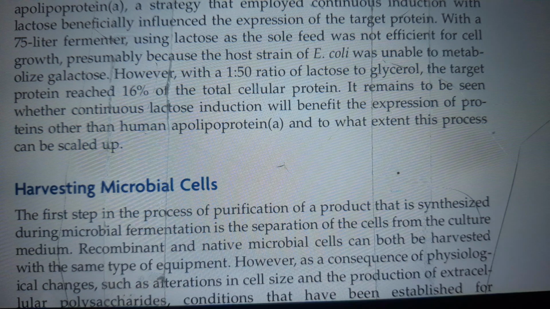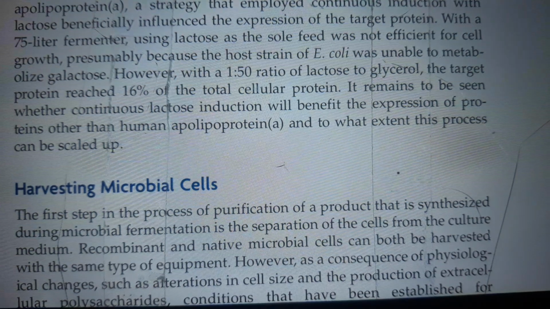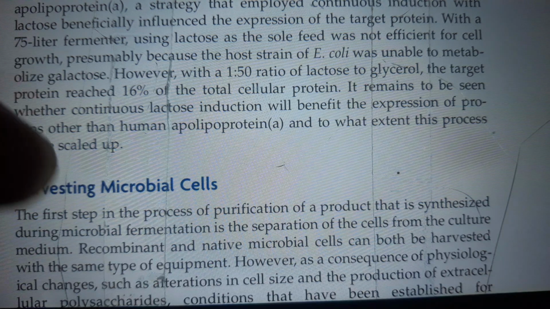With a 75-liter fermenter, using lactose as a sole feed was not efficient for cell growth, presumably because the host strain of E. coli was unable to metabolize galactose. However, with a 1:50 ratio of galactose to glycerol, the target protein reached 16% of the total cellular protein. It remains to be seen whether continuous lactose induction will benefit the expression of proteins other than human apolipoprotein A, and to what extent this process can be scaled up.